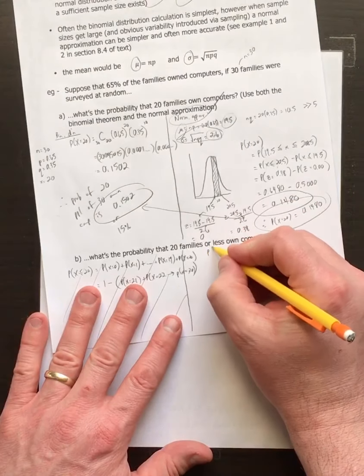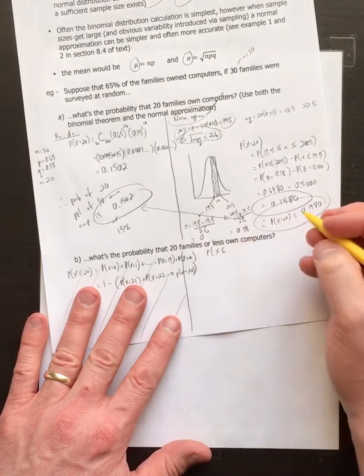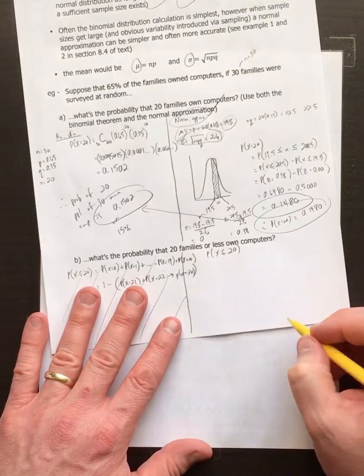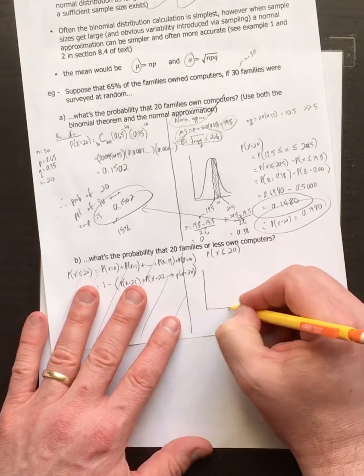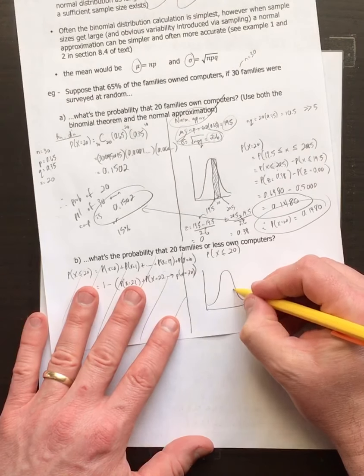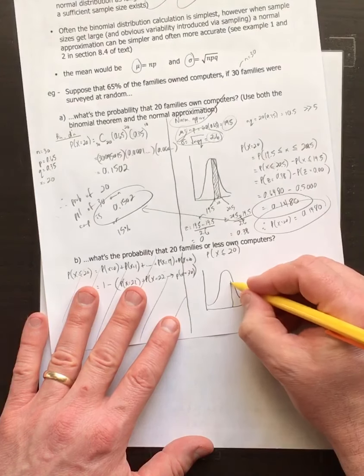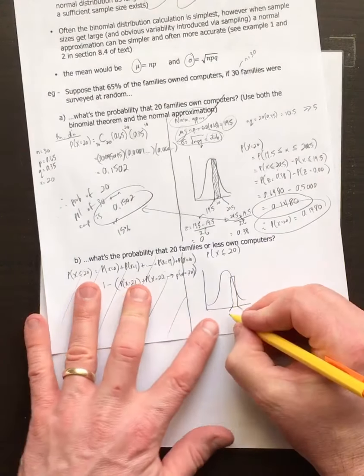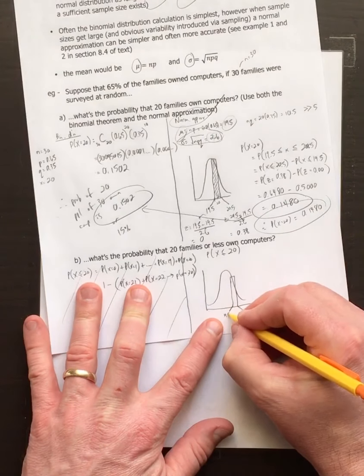So here I want p of x less than or equal to 20 families. Okay, so I draw my normal curve, draw it a little smaller this time. Draw my 20 barrier. Now remember, the barrier is a bar. It's always going to be a bar when you're using the binomial distribution because it's the discrete probability distribution.